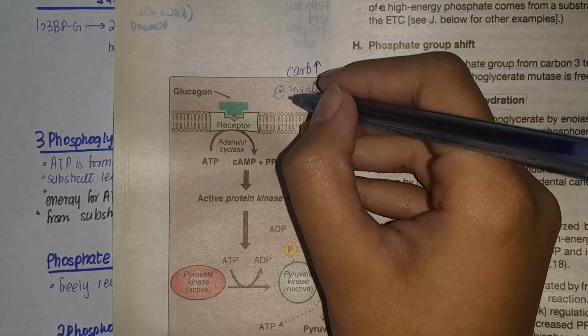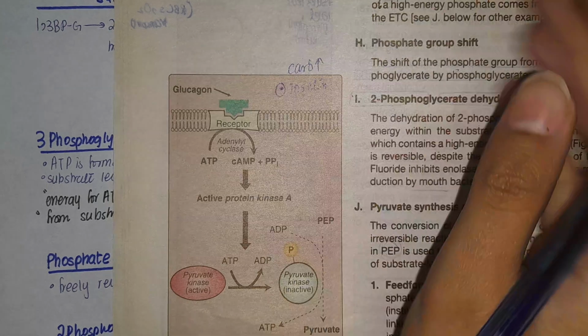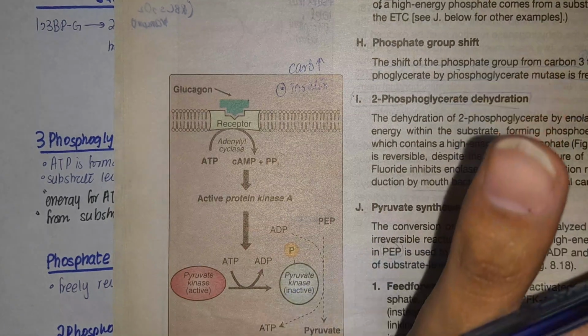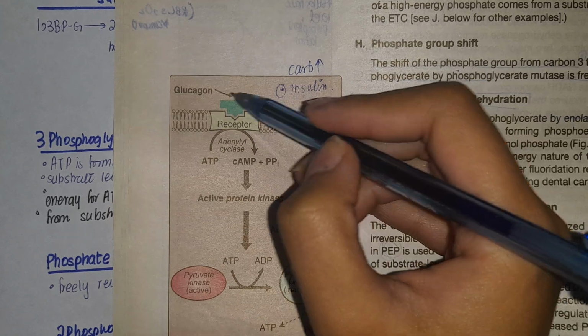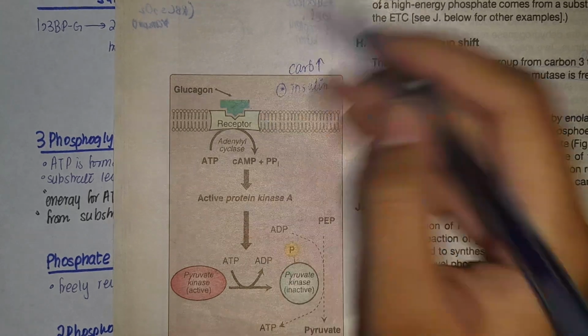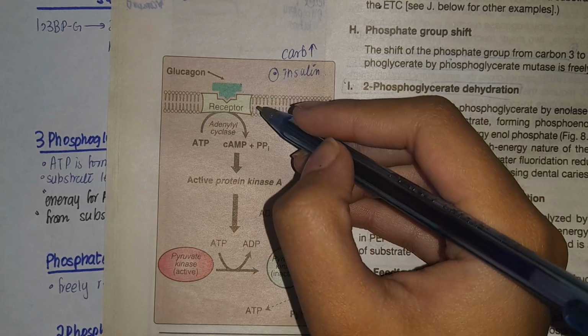But when you are starving, you don't want your glucose to break down, and hence glucagon comes in action, and it inhibits glycolysis. So when glucagon is in action, it means you are already low on glucose. So glucagon comes to its receptor in the liver cells.